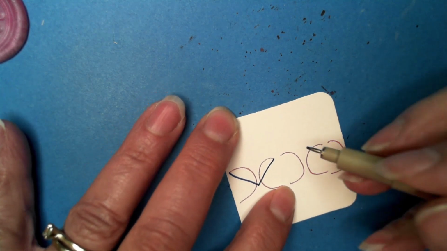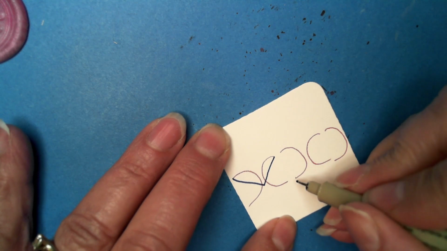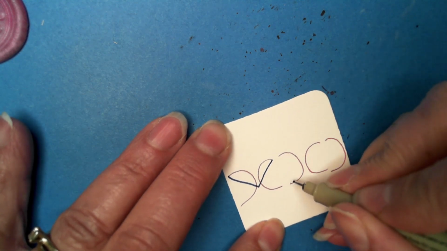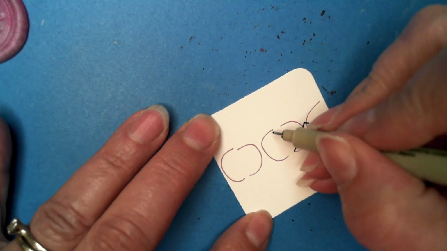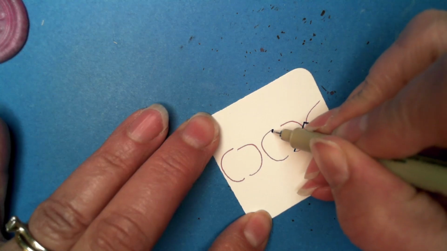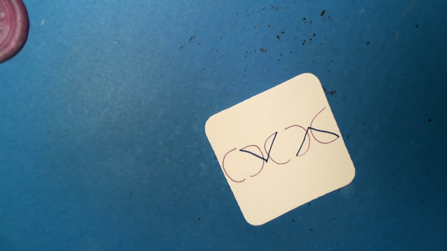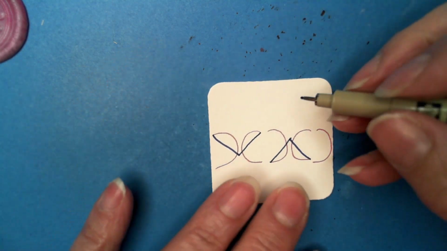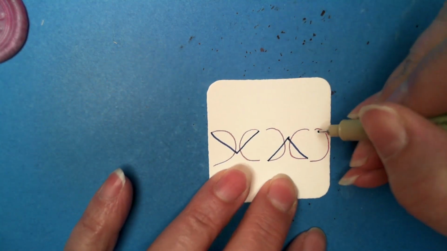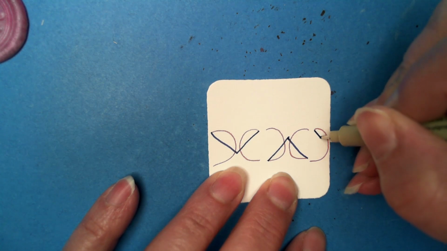And then remembering that we are alternating, right? Actually, you know what? I'm going to do this. Sometimes it's easier to turn the tile so that it's like I'm doing the same stroke over and over again. I don't have to get a new perspective or anything. And then this is going to be a half one. Okay.